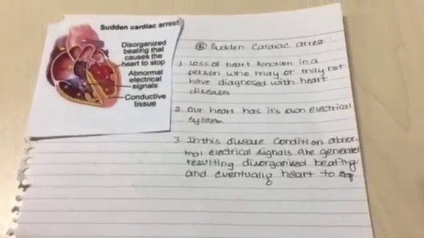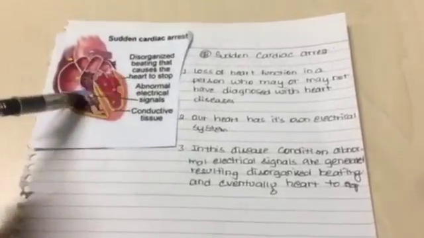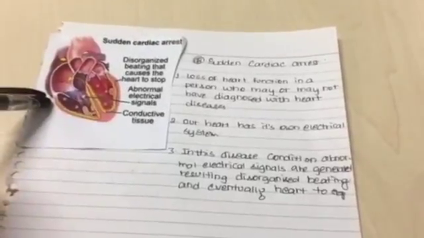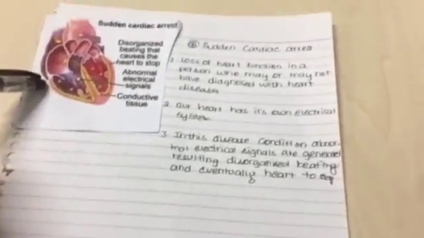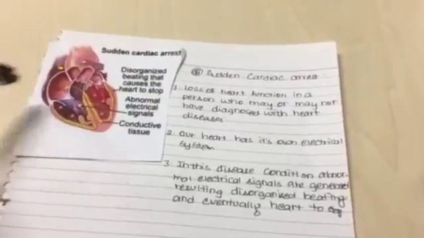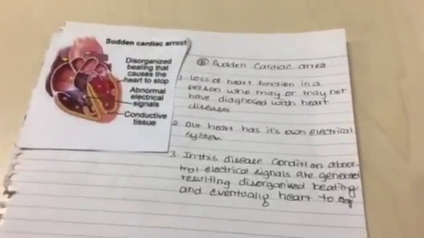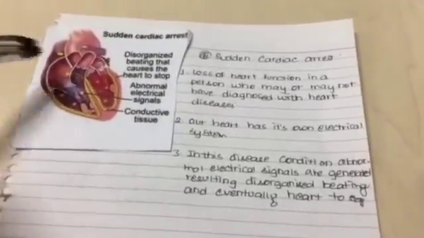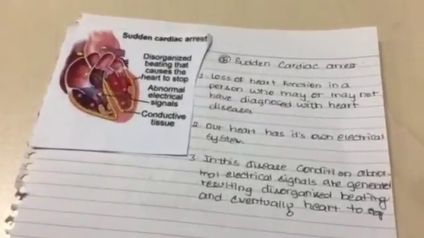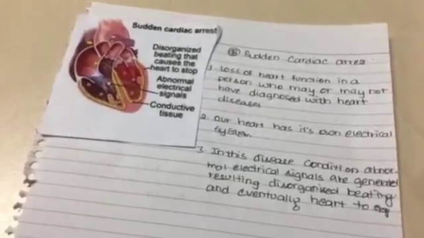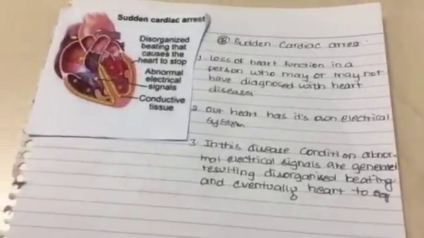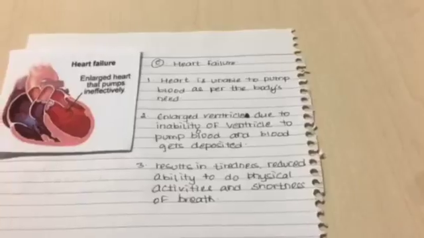In this disease condition, abnormal electrical signals are sent through the nodes, which causes disorganized beating and eventually causes the heart to stop. That results in sudden cardiac arrest. This stopping of the heart causes vital organs and the brain to not receive blood, and then they suddenly stop working, causing the person to shut down.